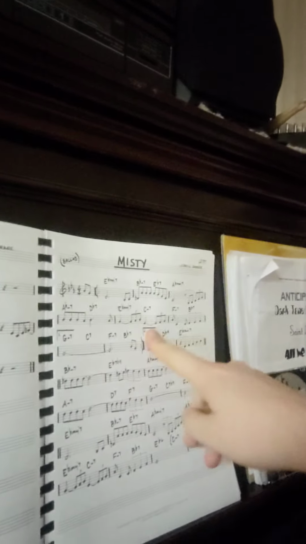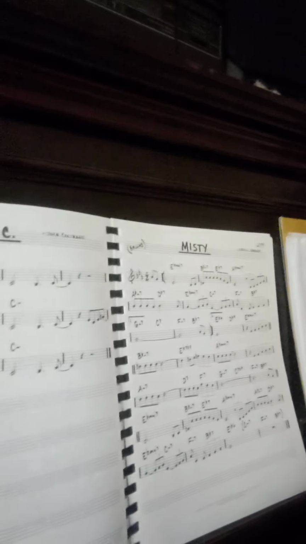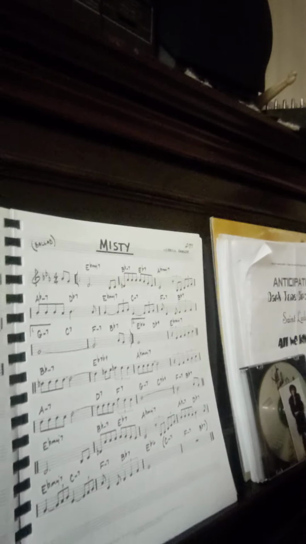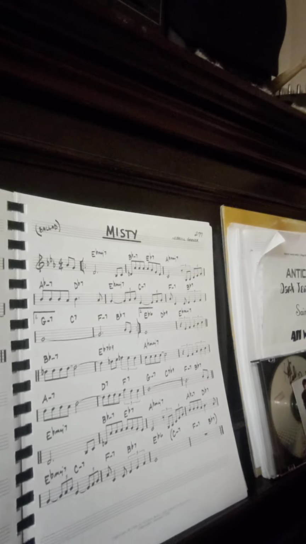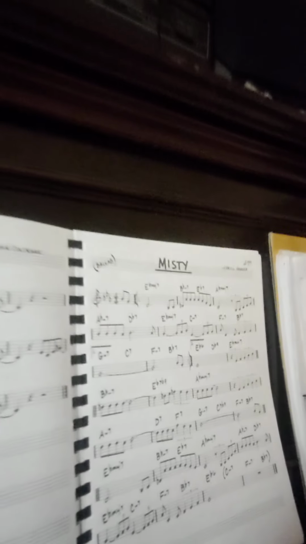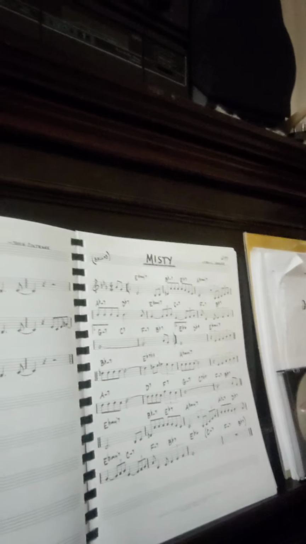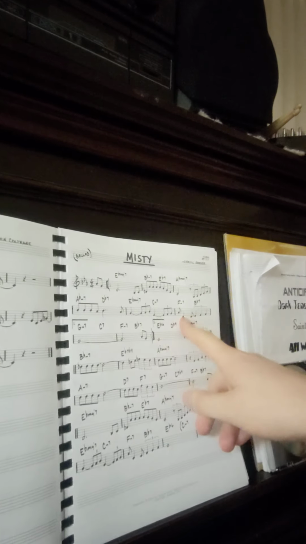And then the next change, C minor, which is just your typical 1 to 6, to the 2, to the 5, and then there's a typical turnaround here. But on the second ending, we hear that flat 7 change, which is so cool and so pretty.